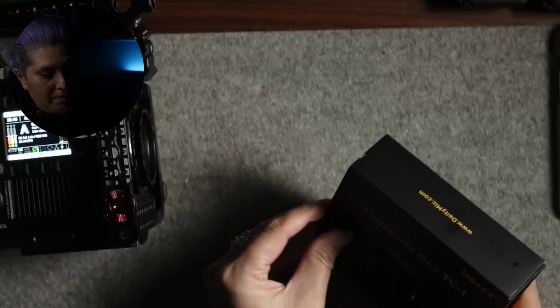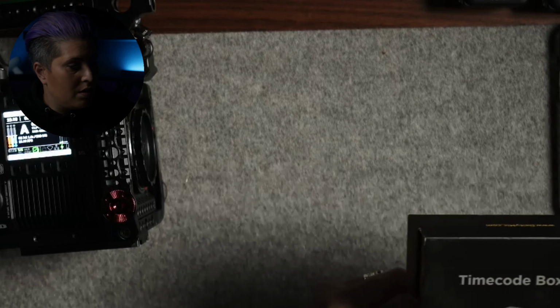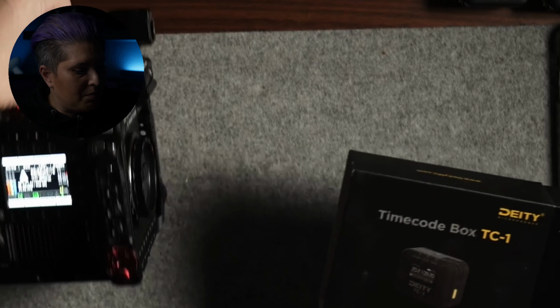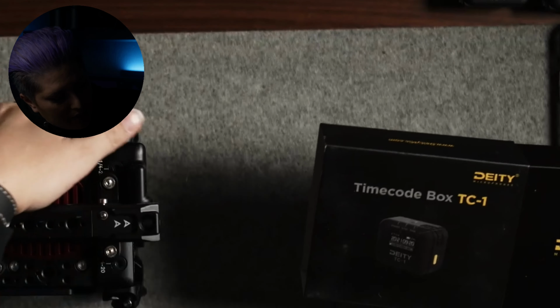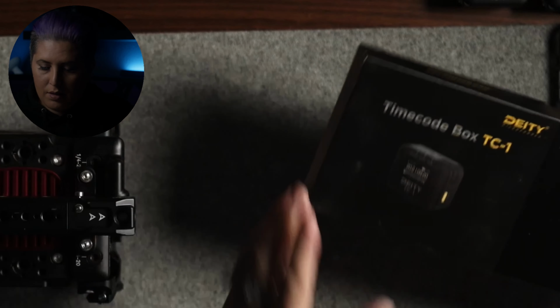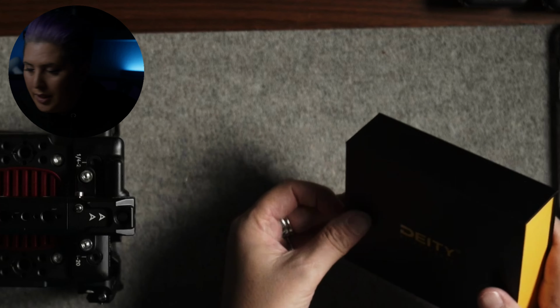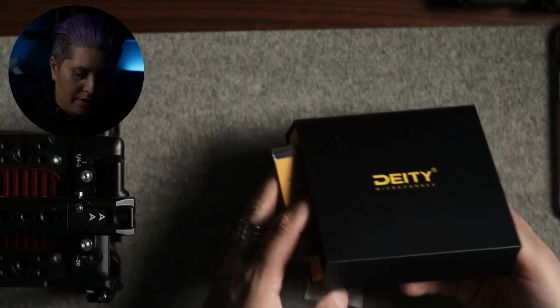Same deal. Man, this camera system, it's getting pretty hot in here. Got the door closed. All right. Might need to turn on the air conditioner here in a minute. It's getting hot with this lighting and everything.